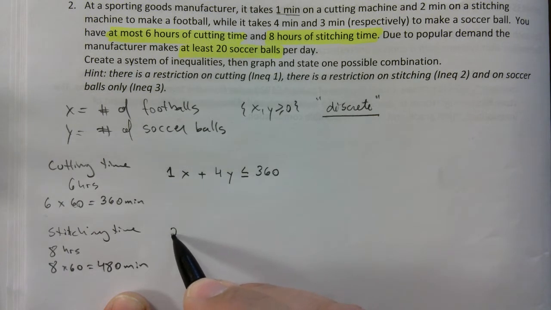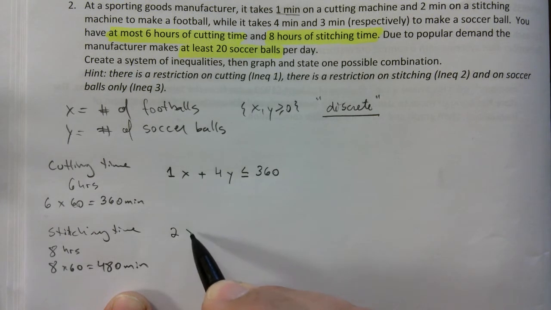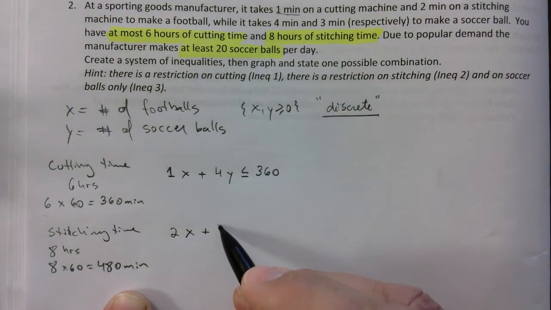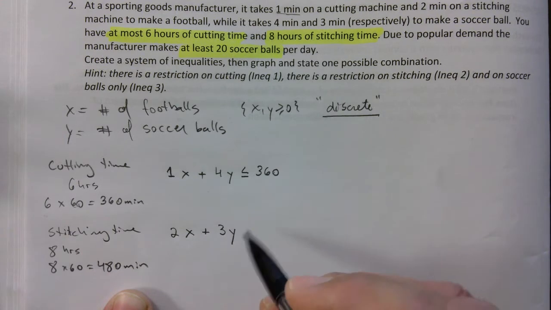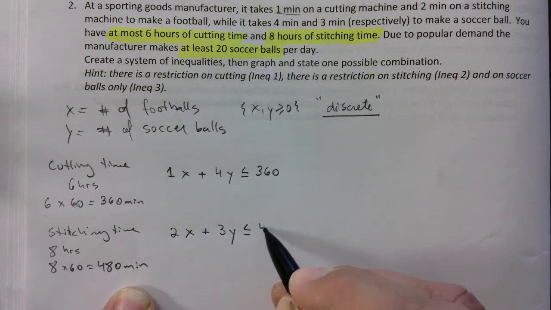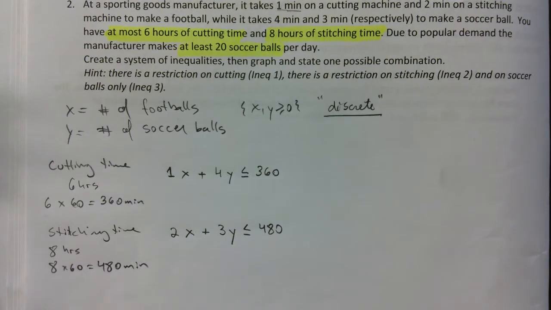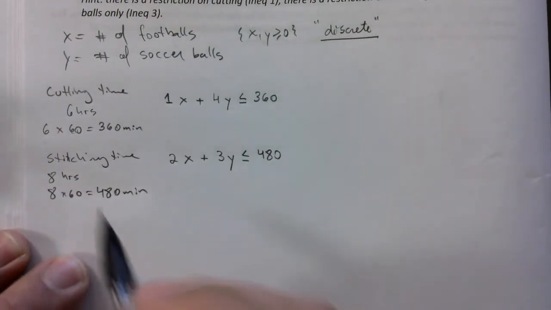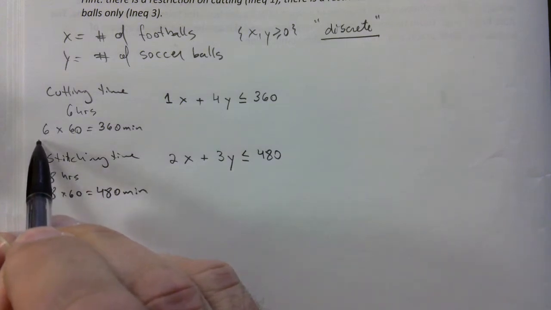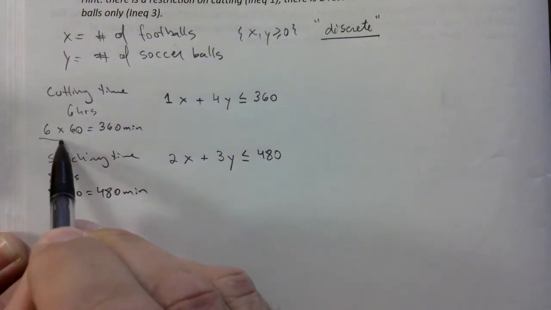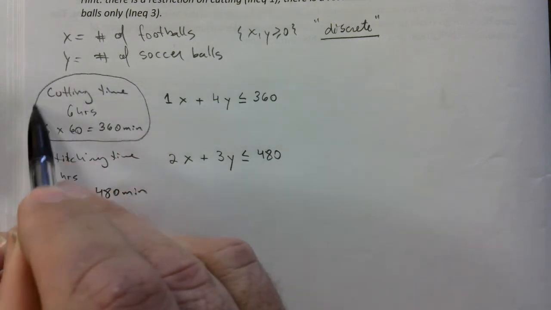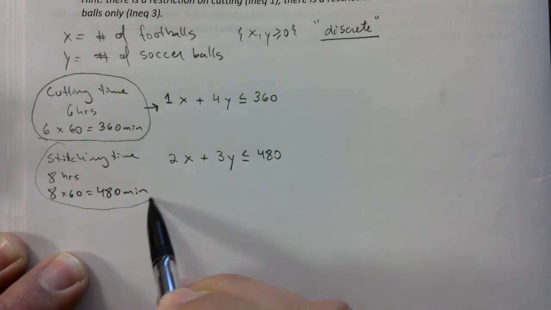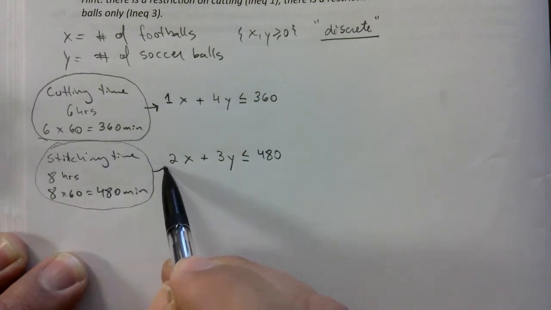It's 2 minutes for stitching a football, and 3 minutes to stitch a soccer ball. And that has to be less than or equal to 480. So this tells me how I came up with that, and this part tells me how I came up with that.